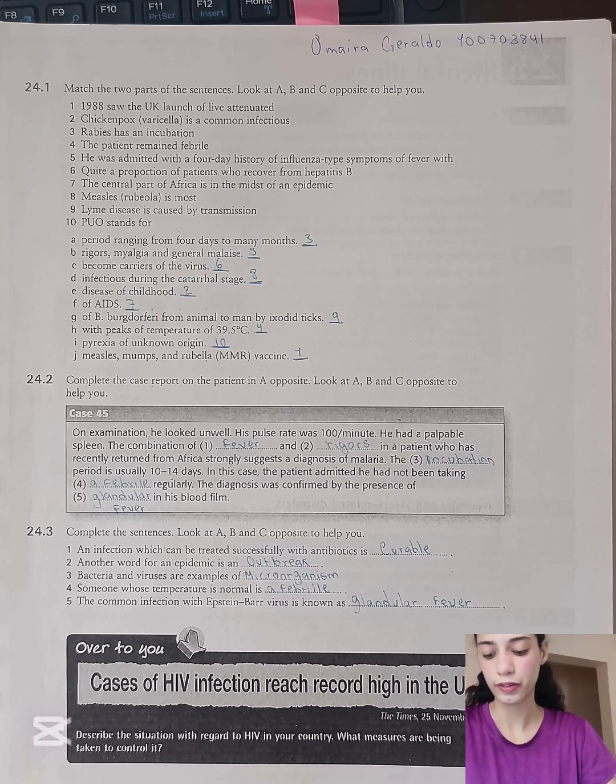Case 45. On examination, he looked unwell. His pulse rate was 100 per minute. He had a palpable spleen. The combination of fever and rigors in a patient who has recently returned from Africa strongly suggests a diagnosis of malaria.